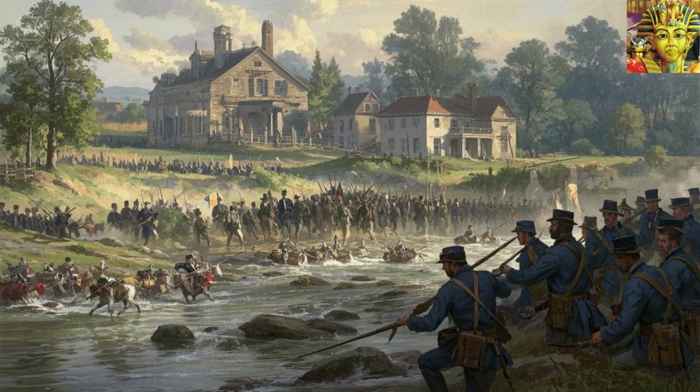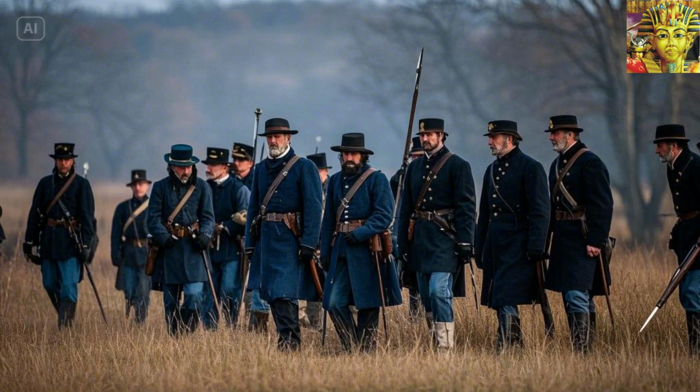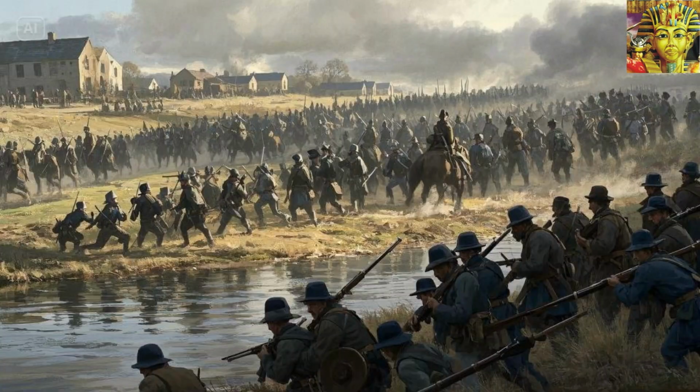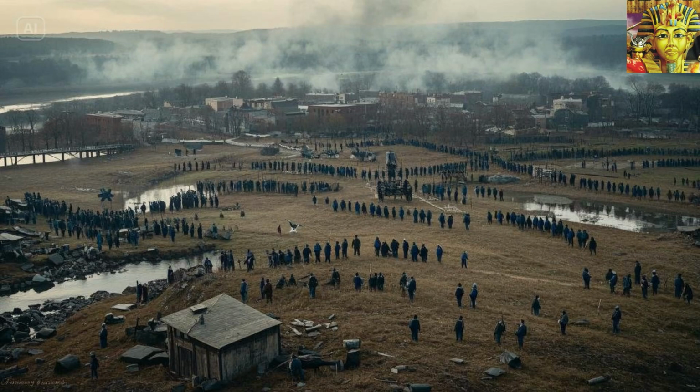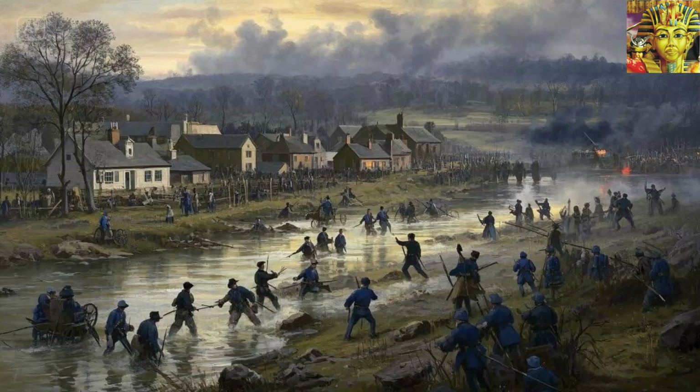The Union soldiers, despite their bravery and determination, were cut down in droves as they advanced across open ground toward the Confederate positions. The Confederate artillery, positioned on the heights, rained down deadly fire on the advancing Union troops, causing catastrophic casualties. The aftermath of the battle.